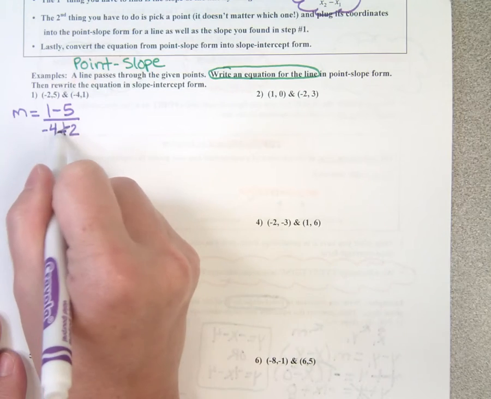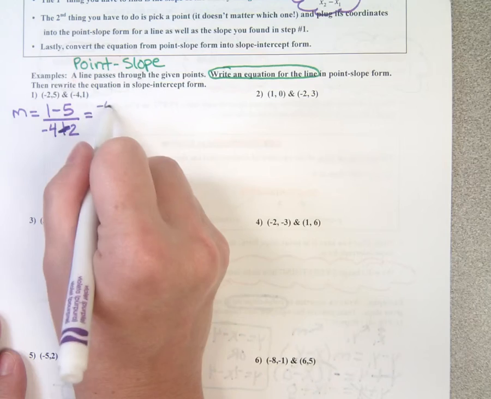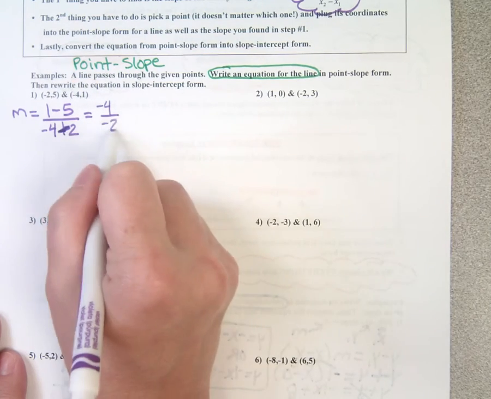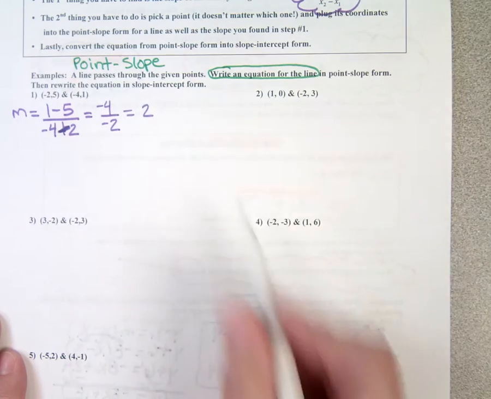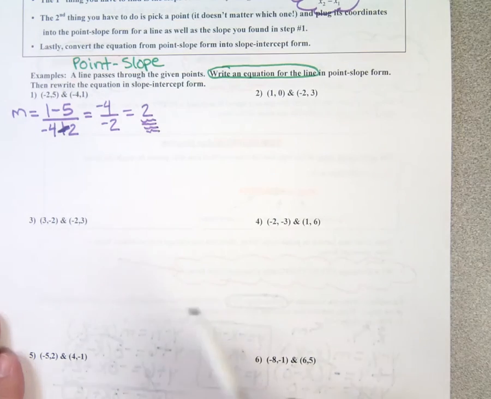Of course, that minus the negative turns into a plus. 1 minus 5 makes negative 4. Negative 4 plus 2 makes negative 2. And if I divide, I get a positive 2. Okay, once I have my slope, then I pick the point I want to use.